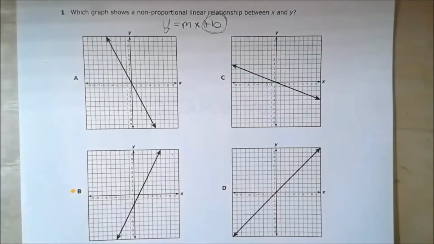Now, we have been practicing using the spreadsheet function and typing in equations, and you would look at the very end of the equation after the plus sign, and it would have either a positive or negative value, which we said was the y-intercept, where the graph crosses the y-axis whenever it's graphed. So keep that in mind. We're looking for one that doesn't go through 0.